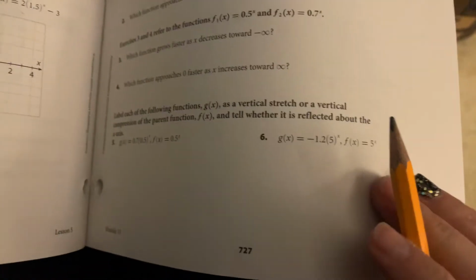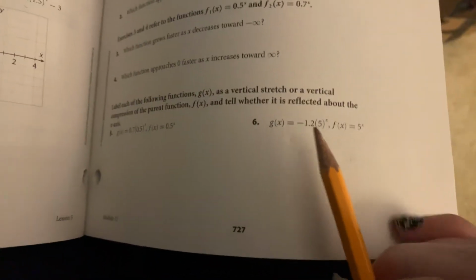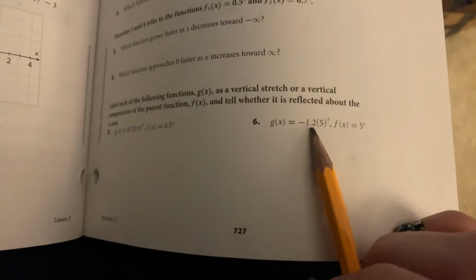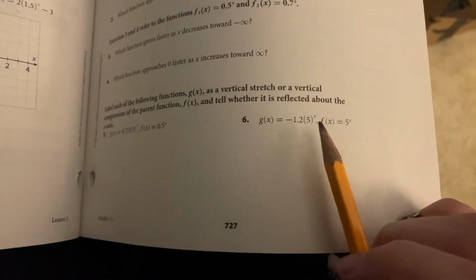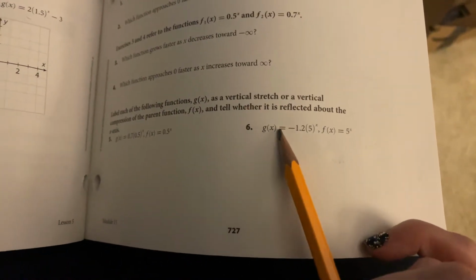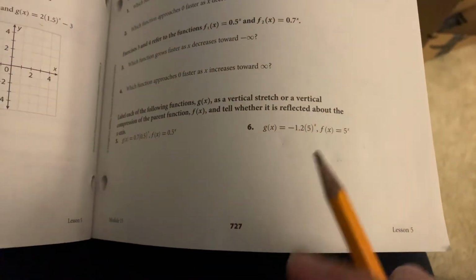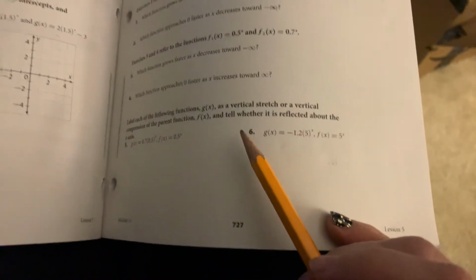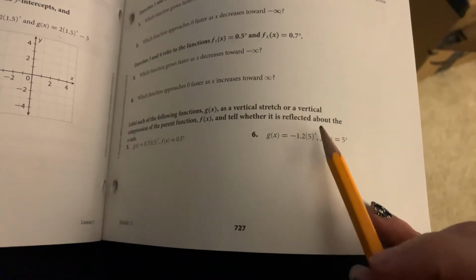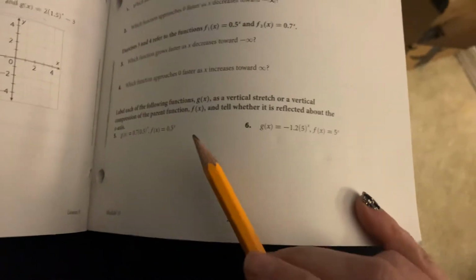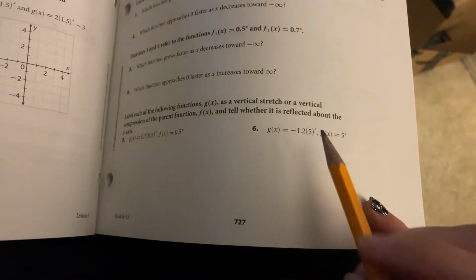All right, here's a couple more examples from 15.5. We're looking again at transformations of exponential functions. So we want to tell if g of x is a vertical stretch or compression, which means is the slope going up faster or is it compressed down towards the x-axis where the slope is going slower? And then we want to say whether it is reflected about the x-axis.